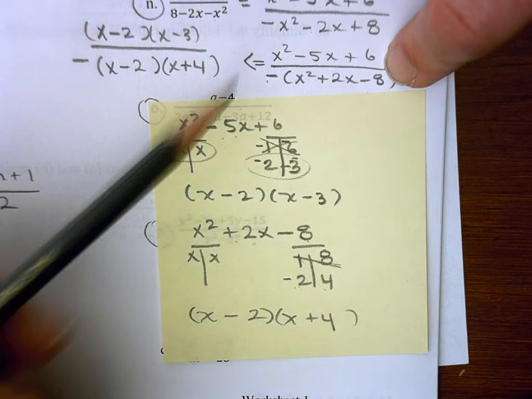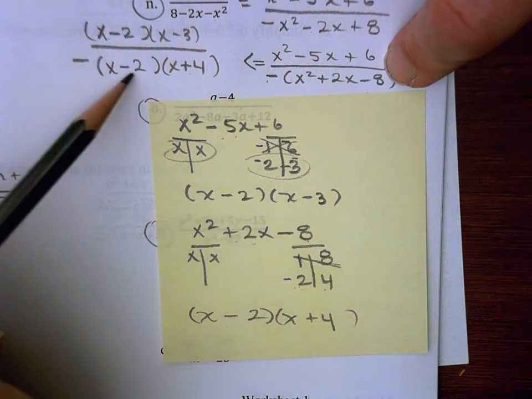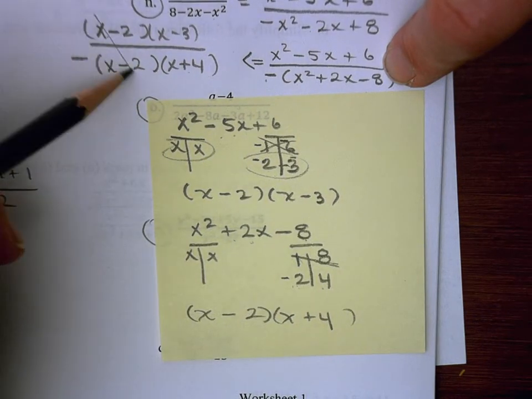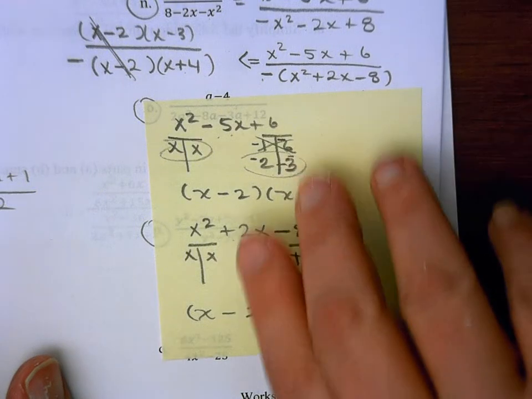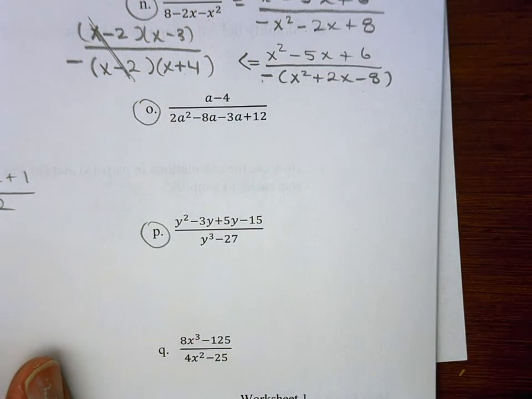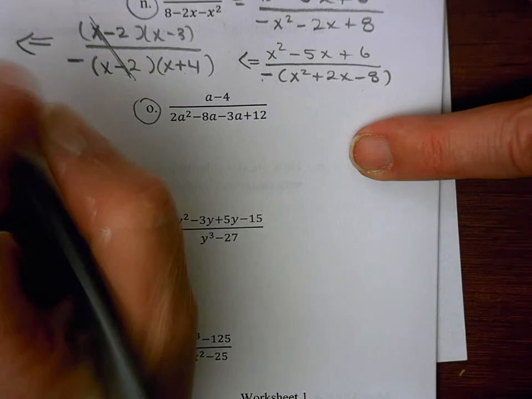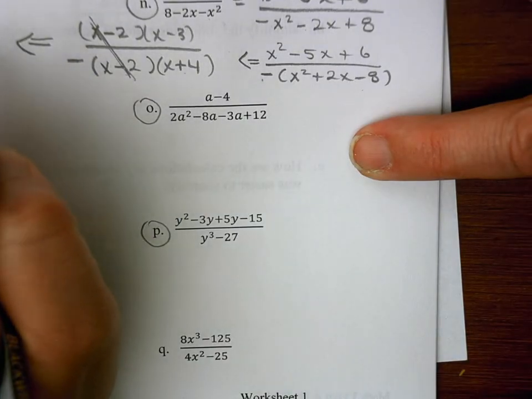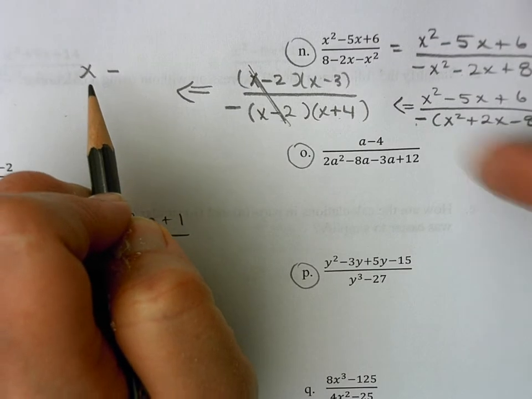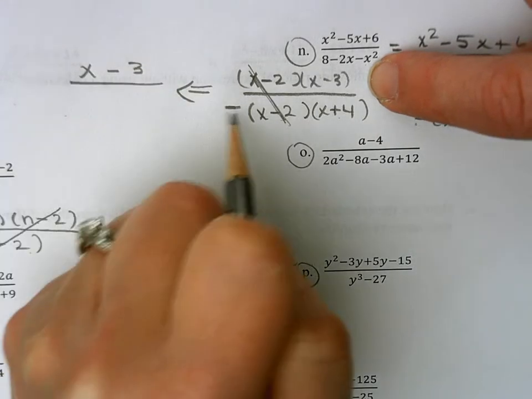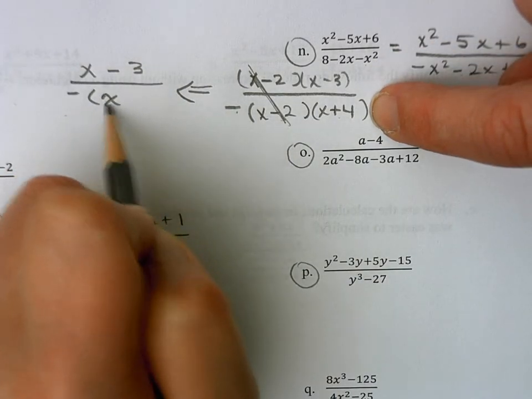So I'm completely factored, so then I look to see are any of the factors the same, and I have an x minus 2, so that'll reduce down to 1. And so then my answer for that, again, I'm going backwards here, is I have an x minus 3 over negative x plus 4. Okay.